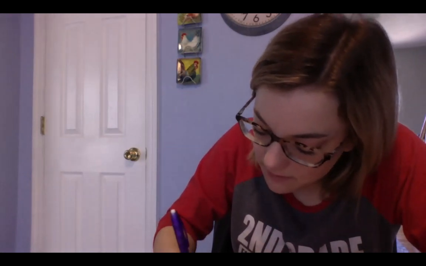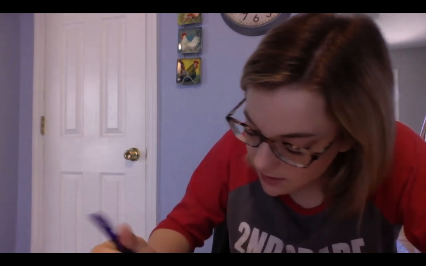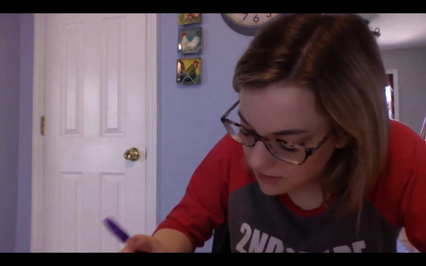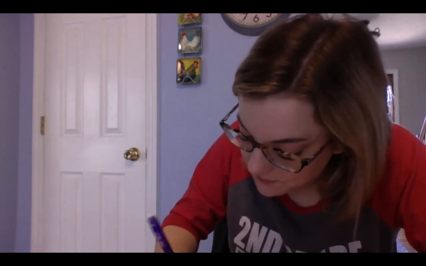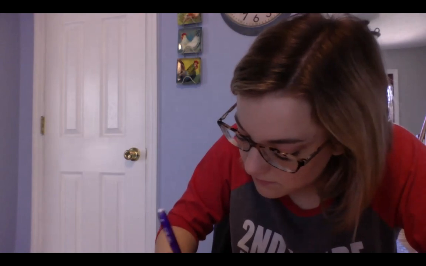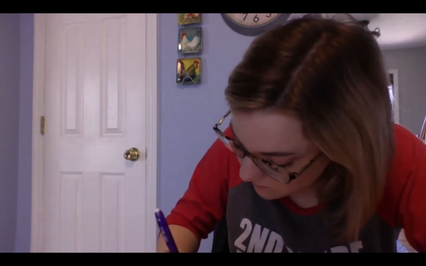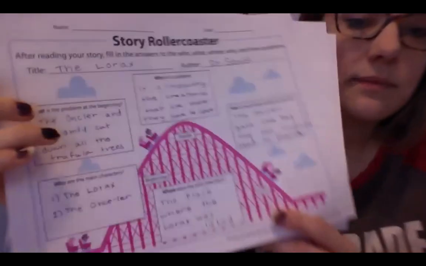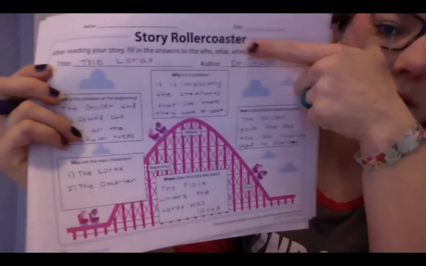So I'm going to say the place where the Lorax was lifted, because this is a place that they talked about multiple times in the story. And of course, you got to include the title and the author, Dr. Seuss.